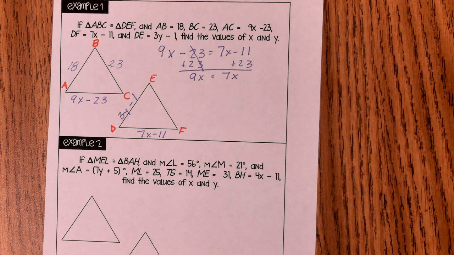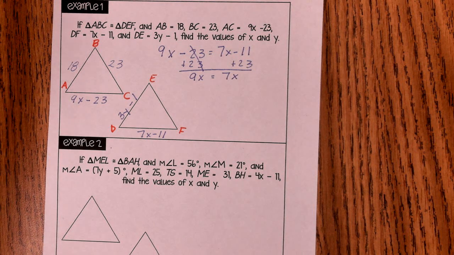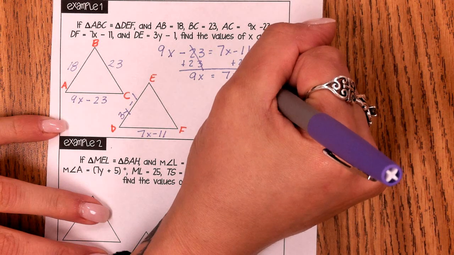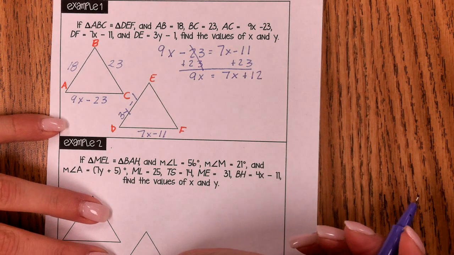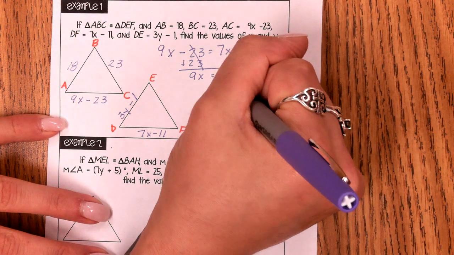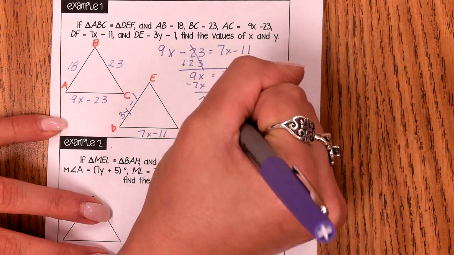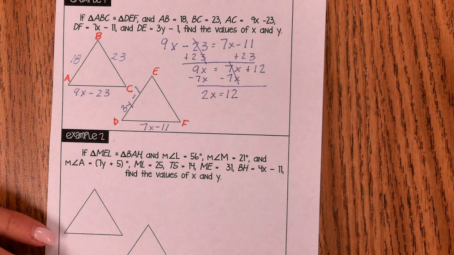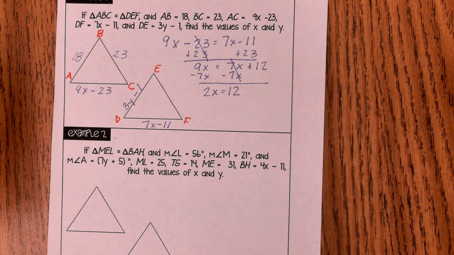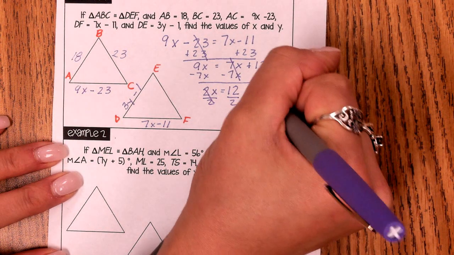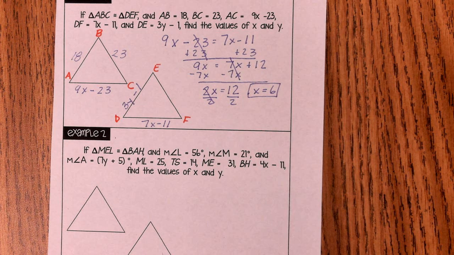So negative 11 plus 23 is equal to what? Does anyone know? 12. Alright. So from there you're going to bring your x over, so 7x subtracted from both sides. 2x equals 12. Okay, go ahead and divide, get your answer. Very good. So x equals 6.